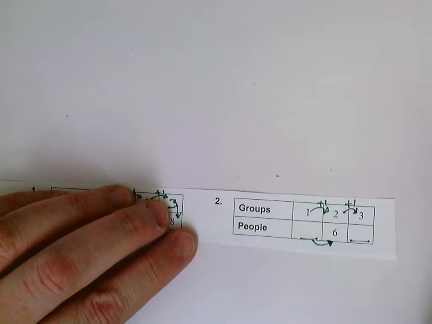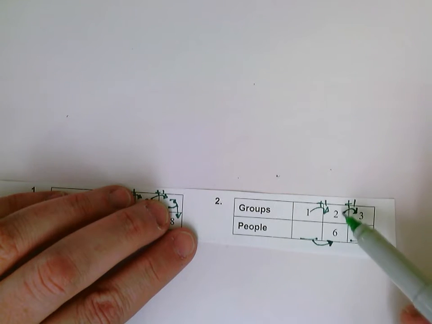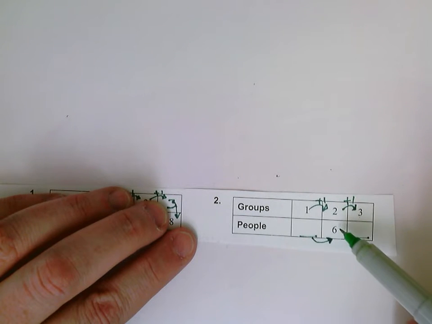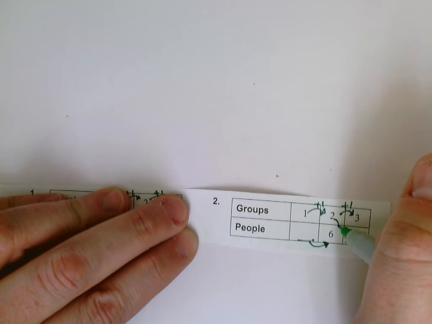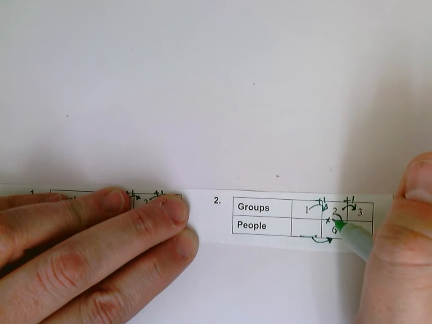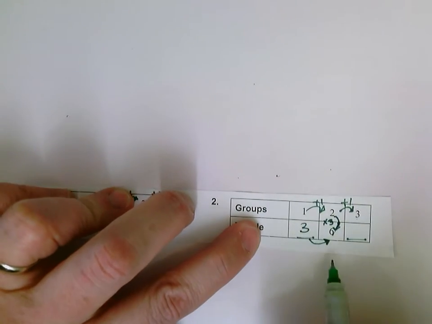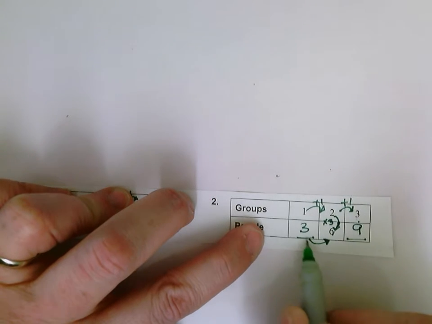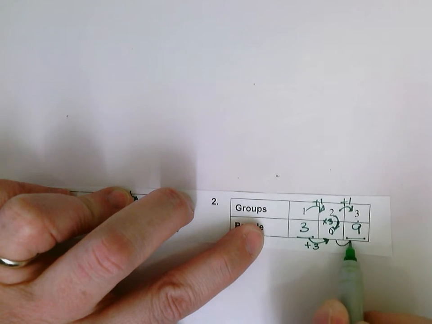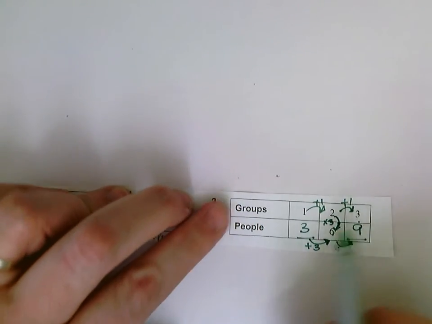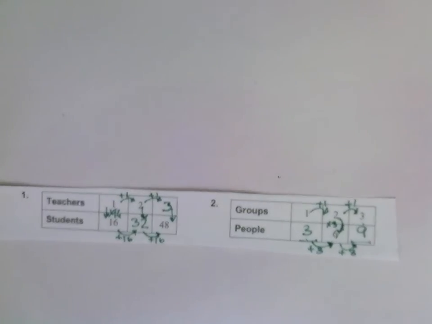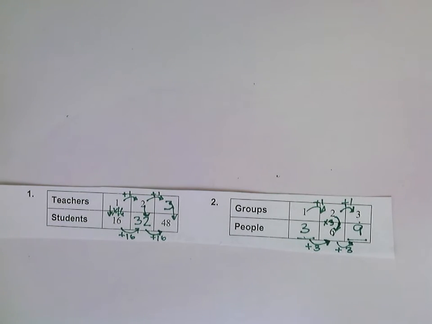Well, this is where I might need to use that relationship between the two rows to help me. I know that 2 groups make 6, that means I'm going to have 3 in each group, because 2 times 3 gets me to 6. So 1 times 3 is 3. 3 times 3 is 9. And I can see I could also go plus 3, and that gets me 3, 6, 9. So I'm going to use those relationships between my numbers to figure out what the missing numbers are. Let's try another example.